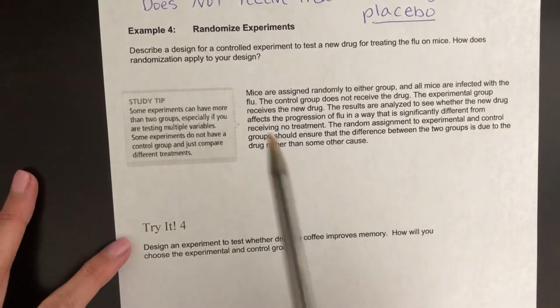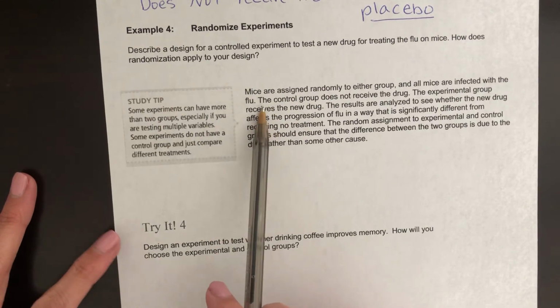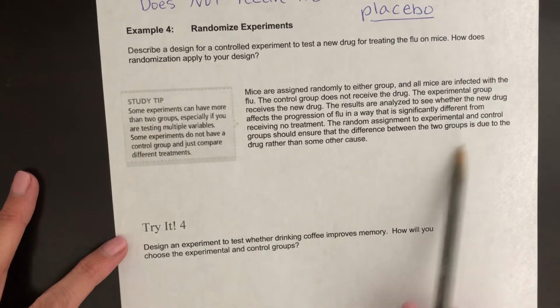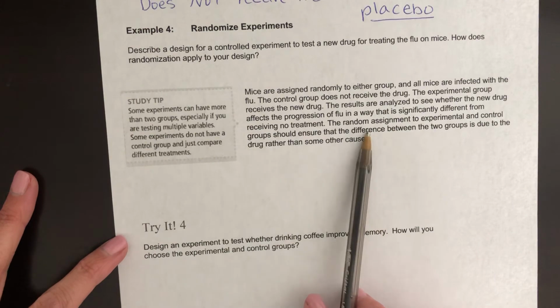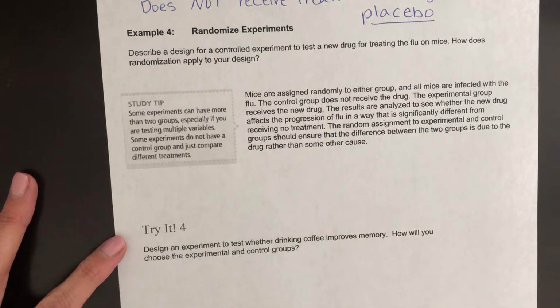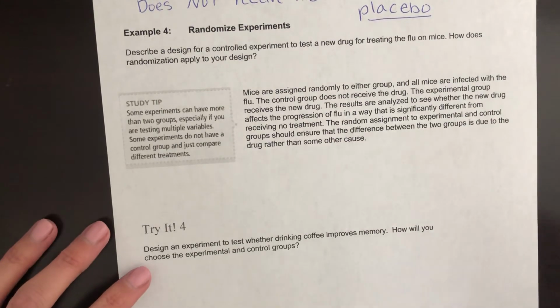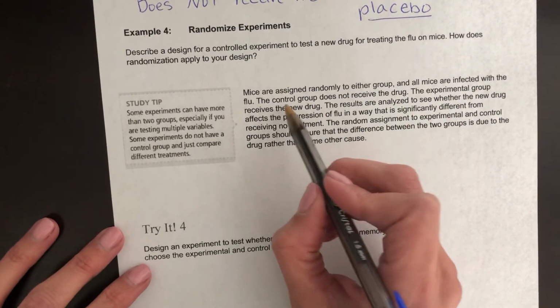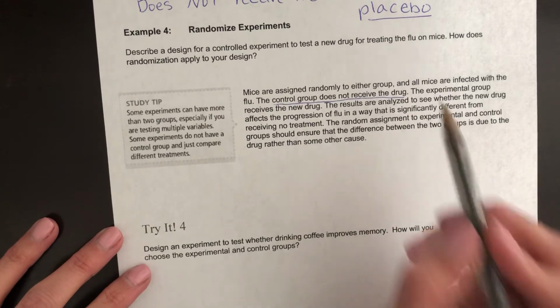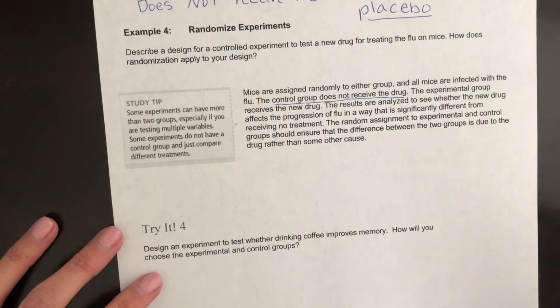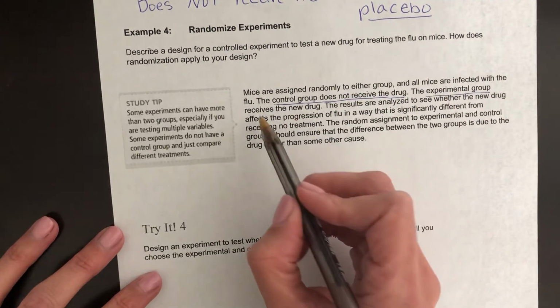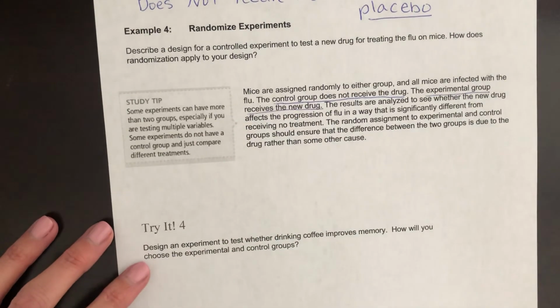Okay, example 4 here. So this is an example of an experiment here. So let's look at those 3 key elements. So we have the control group that does not get the drug, and then we have the experiment who does receive the drug.